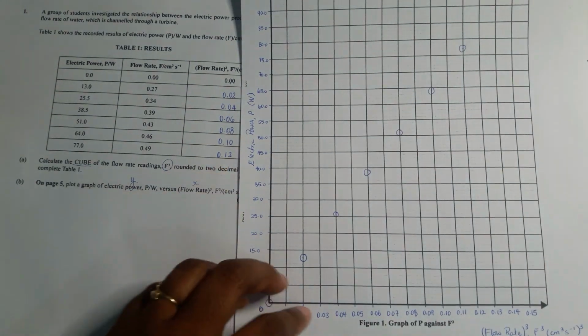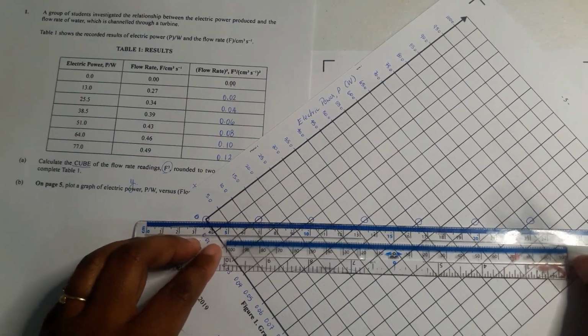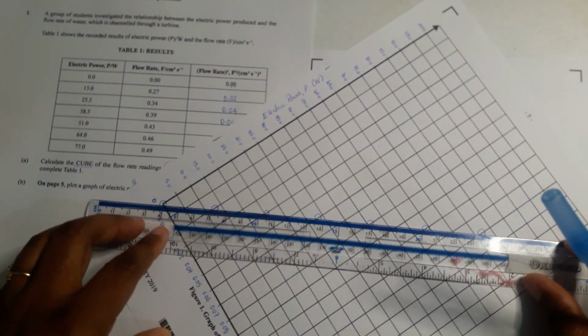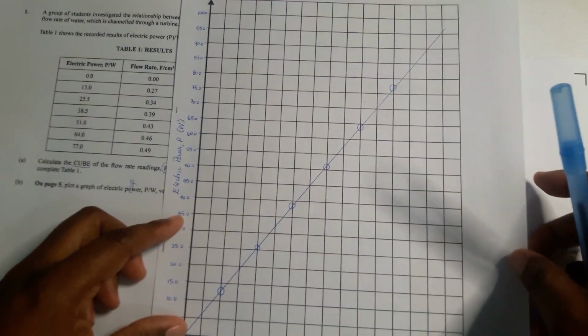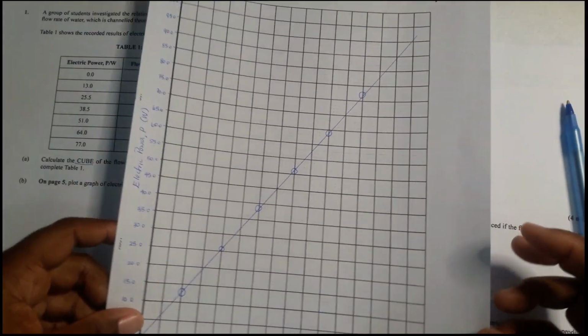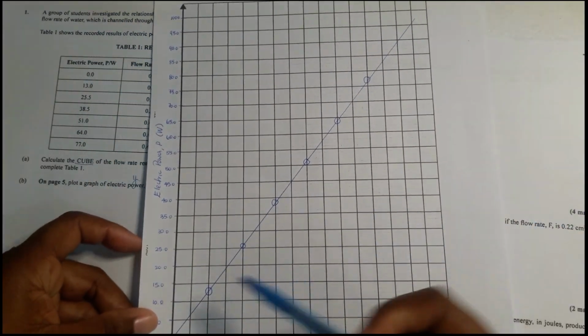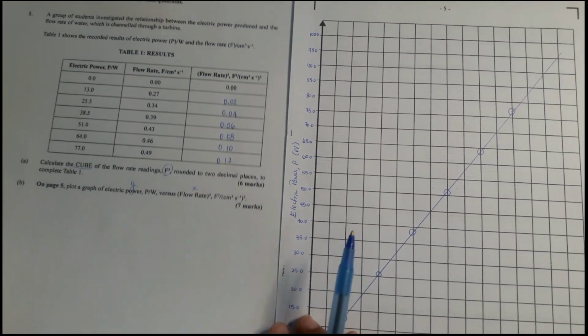Great. Now we could find our best fit line, and it looks like it might go through all the points. It'll be close enough to all of them, and we draw our best fit line. Great. Okay, good. All right, so now that you have your best fit line, we'll look at the next question.